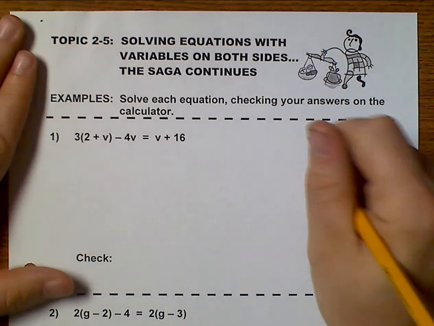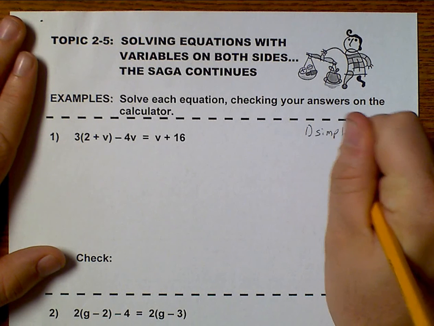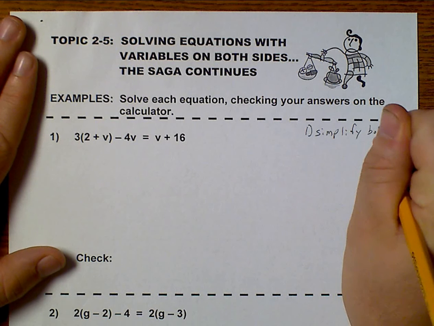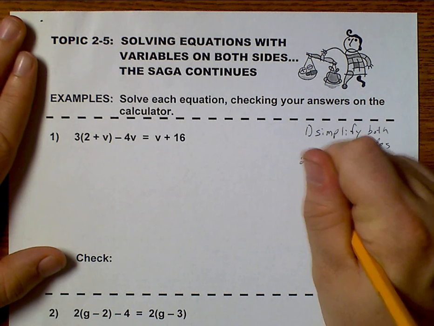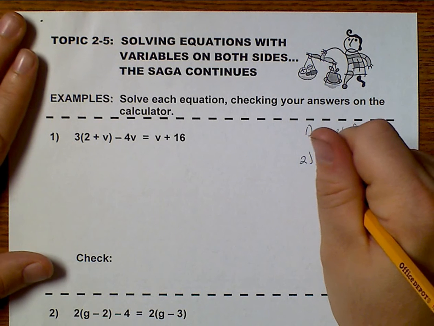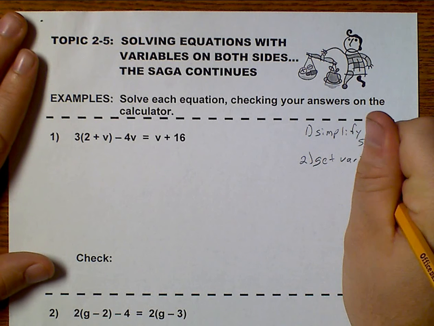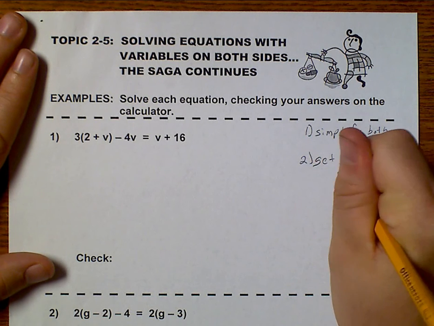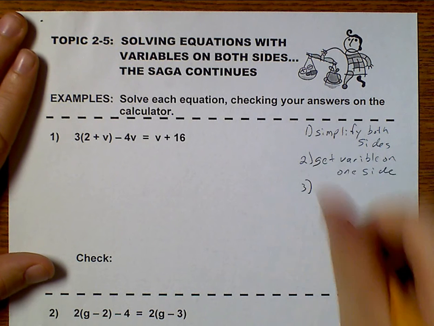Step 1 is simplify both sides. Step 2, get variable on one side. Step 3, get constants on the other.